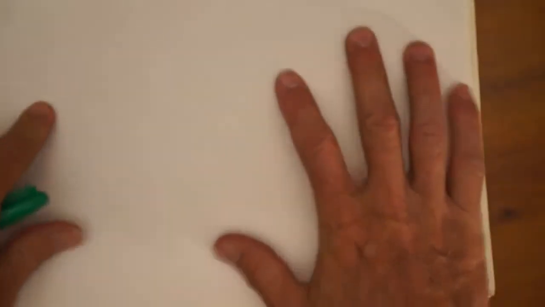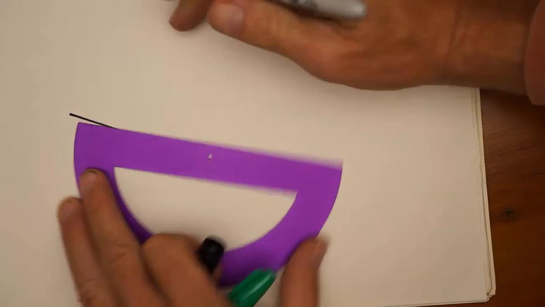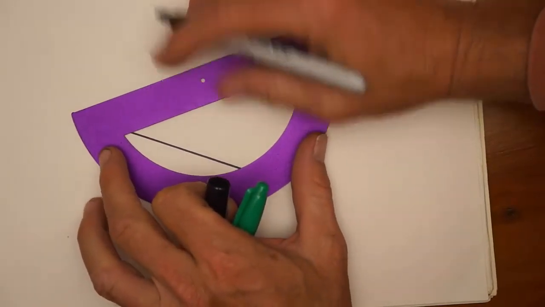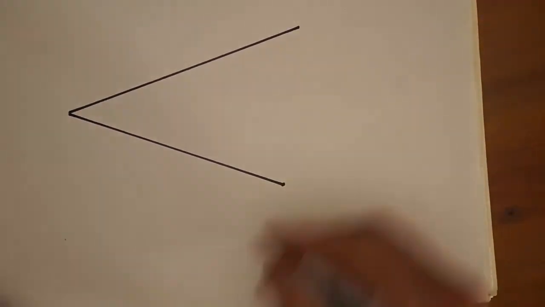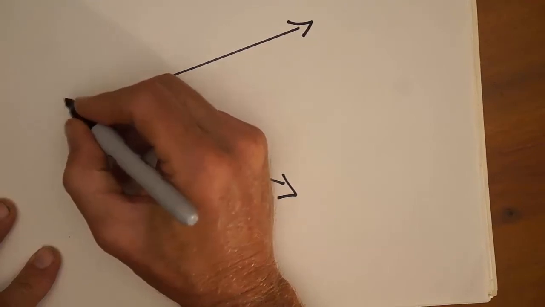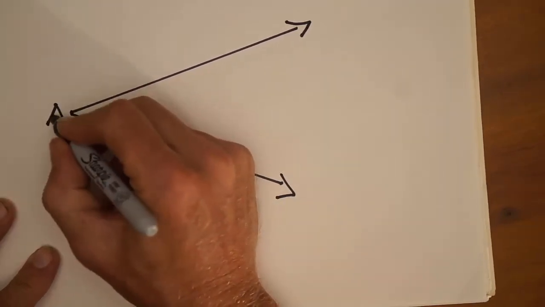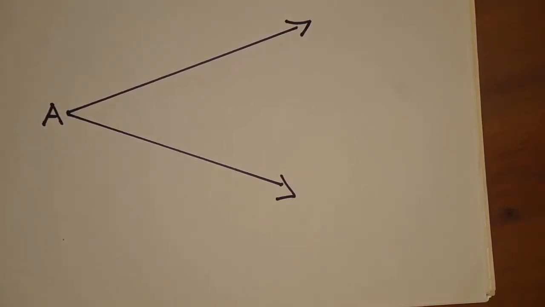Moving on to the last construction that we're going to do. Just like you can bisect a line segment, you can also bisect an angle. And if we have an angle, we'll have these two rays and they meet at the vertex of the angle, and we'll just call that angle A. What we're going to do is take our compass.